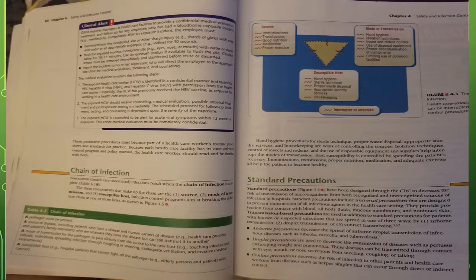A mode of transmission for the pathogen to pass directly from the source to the new host, such as touching infected individuals, spreading infection through coughing or sneezing, inadequate ventilation, and invasive medical instruments. A susceptible host, such as the hospital patient that cannot fight off the pathogen, such as elderly persons and patients with cancer.